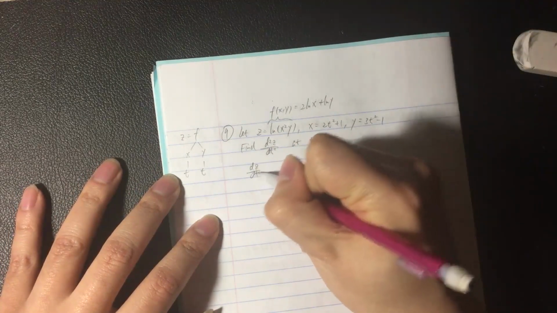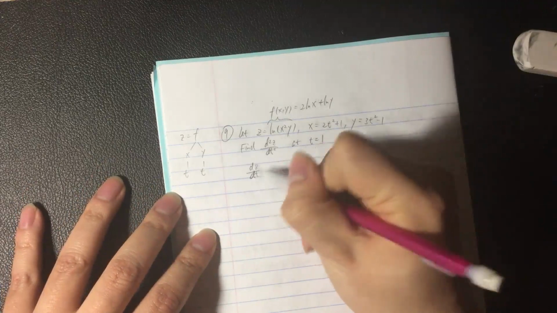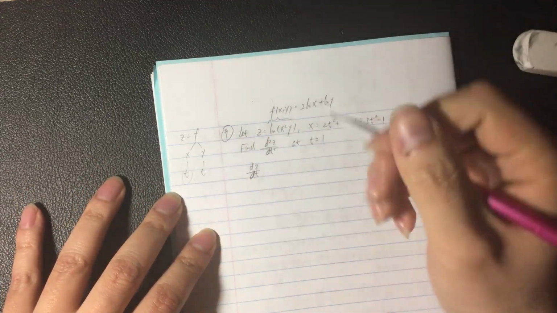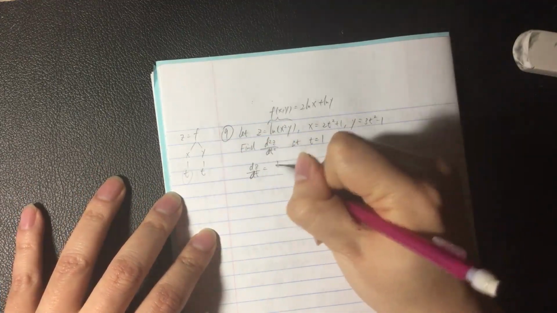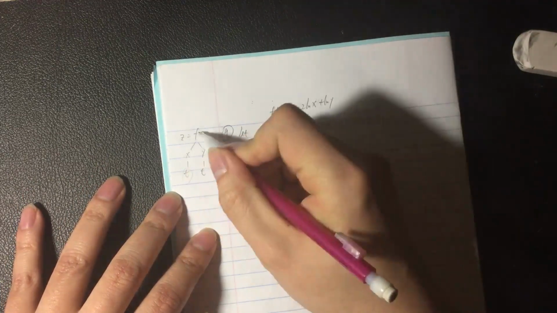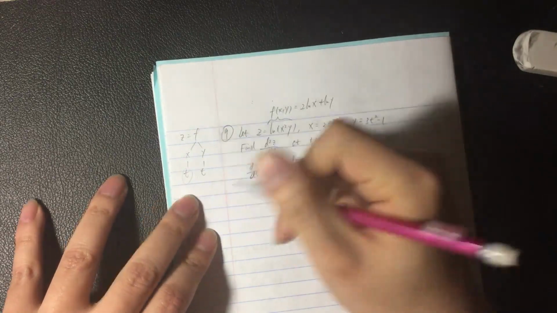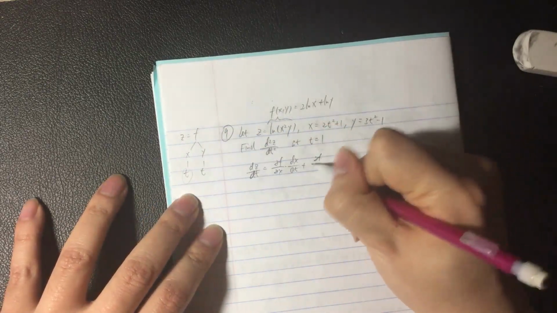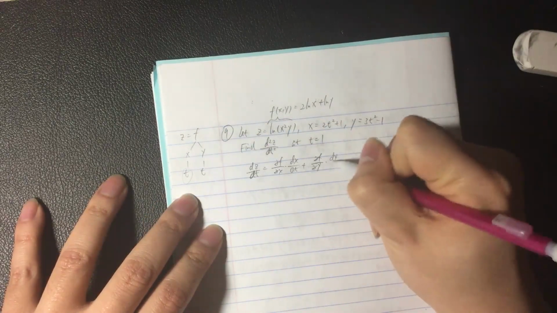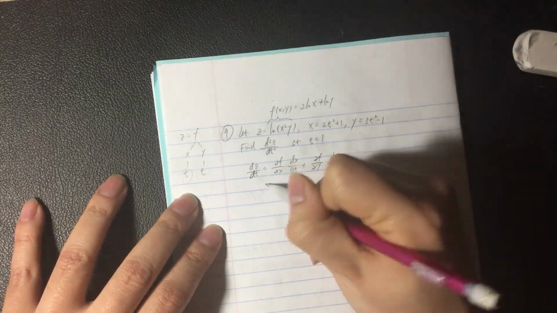So dz over dt. For dz over dt, we have two branches of t. First branch, delta f over delta x times dx over dt. Second branch, delta f over delta y times dy over dt.